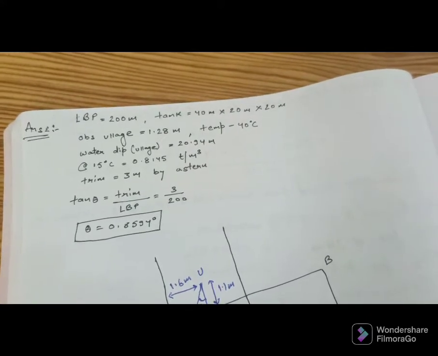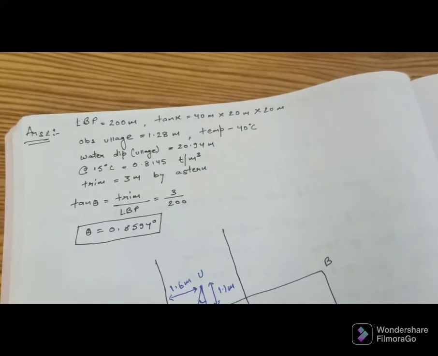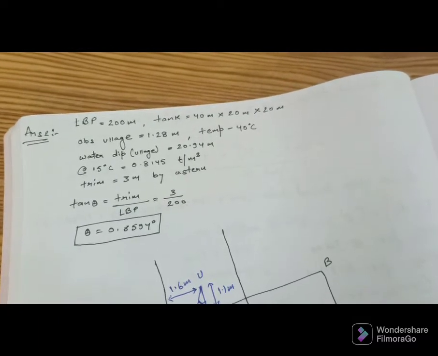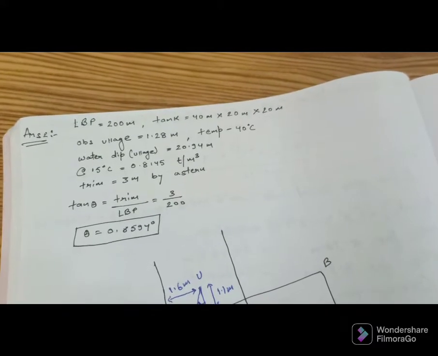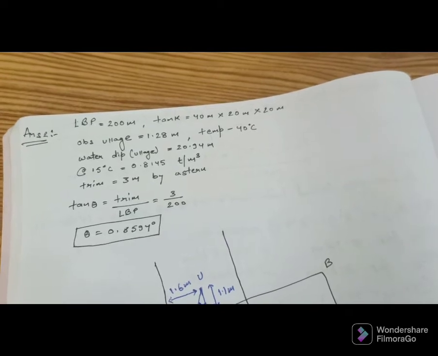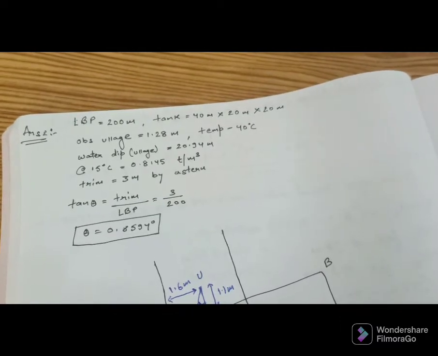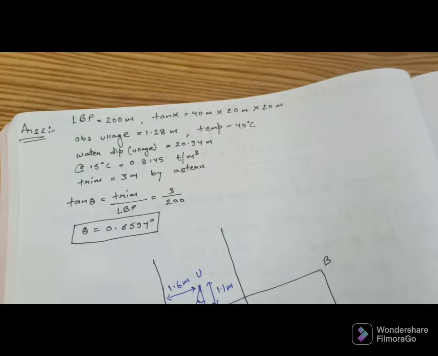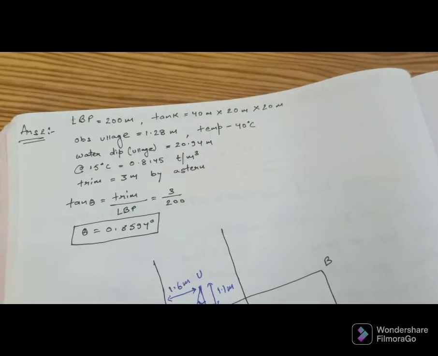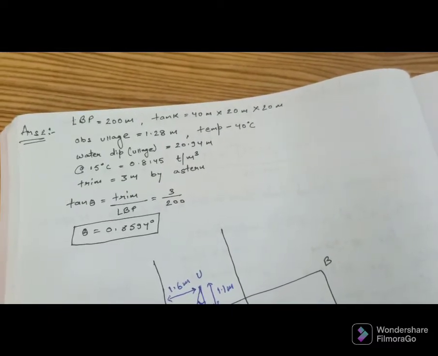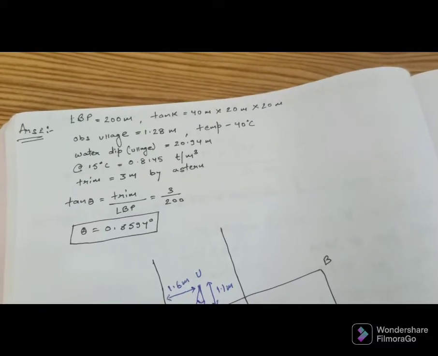In the tanker work numerical, there are certain quantities which are already given: length between perpendiculars, tank dimension, observed ullage, temperature, water depth, ullage, density at 15 degrees Celsius, and trim. These figures are usually given in the question. The ullage given is measured from a sounding tape, so it is not an accurate ullage, because when you measure ullage the tape does not go straight into the tank. It has some deflection, which is given in the question. So let's start our question.